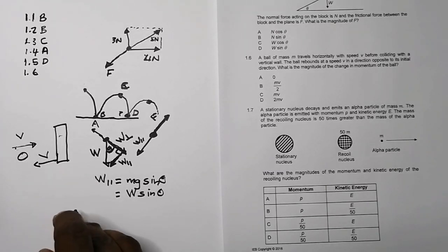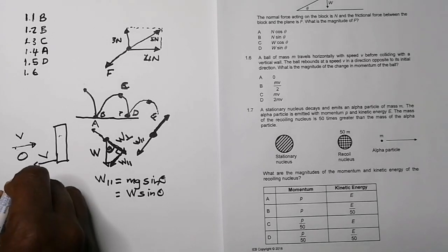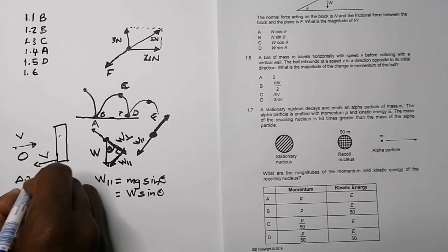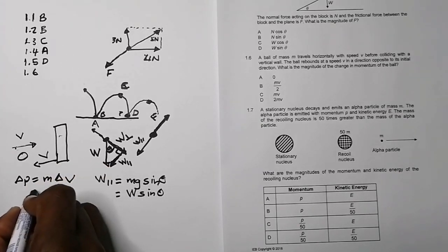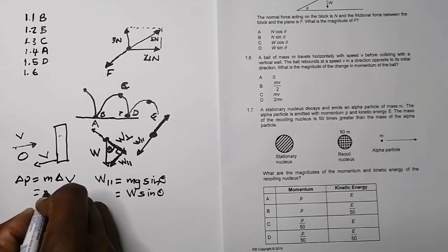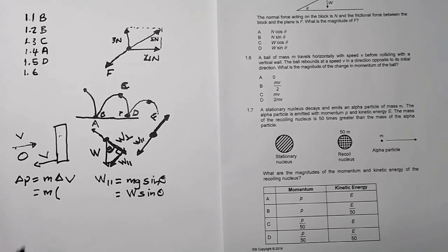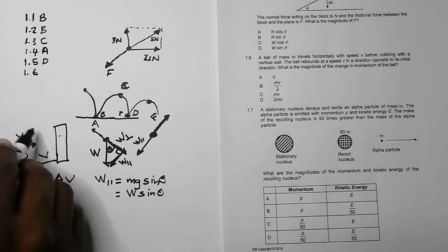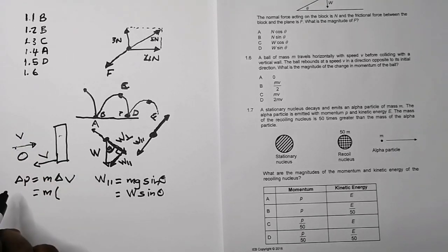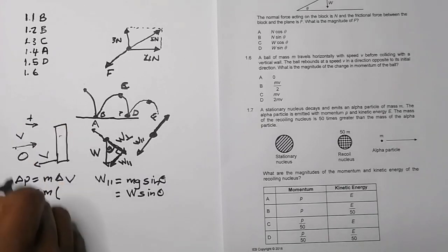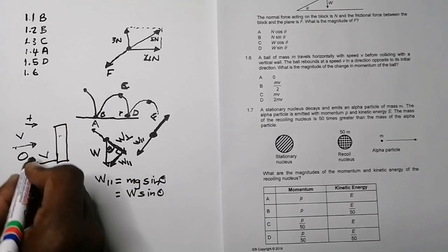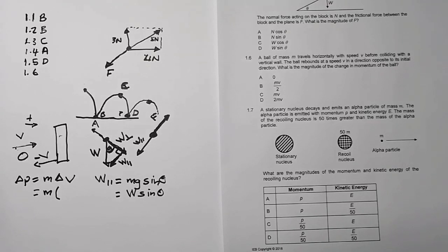To get the change in momentum, remember, change in momentum is simply going to be the mass multiplied by the change in velocity, right? So this is going to be m. Now I want you to think about it. Remember that velocity is a vector quantity. So if we say, for argument's sake, that we choose that direction as positive, then what would be that velocity there? It should be negative v, right?